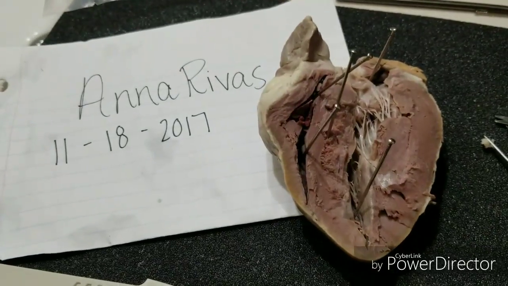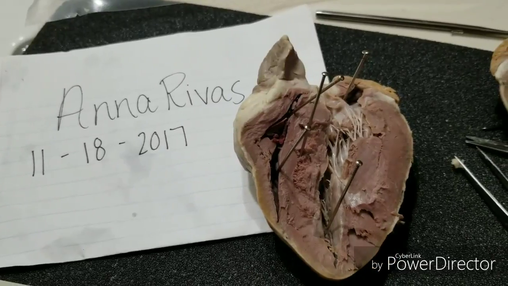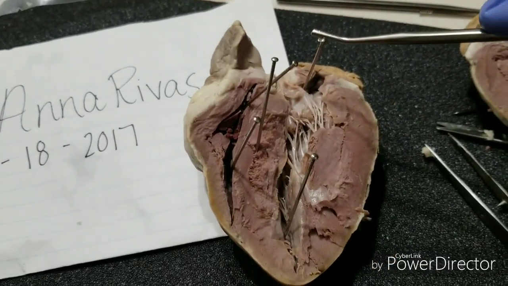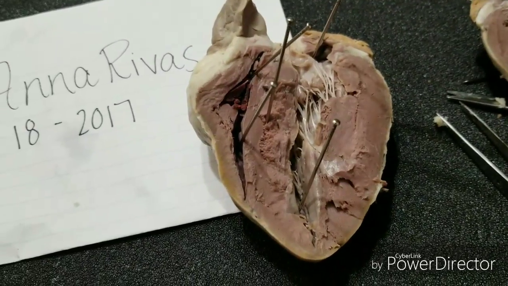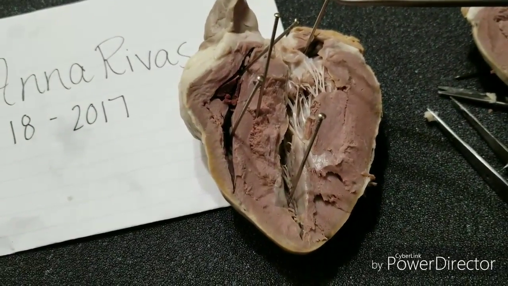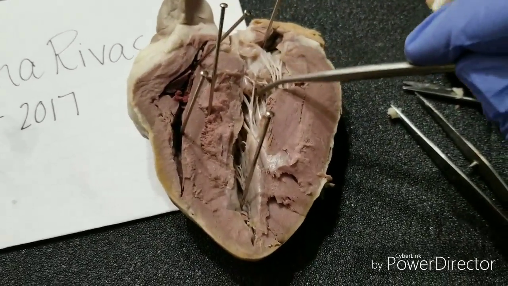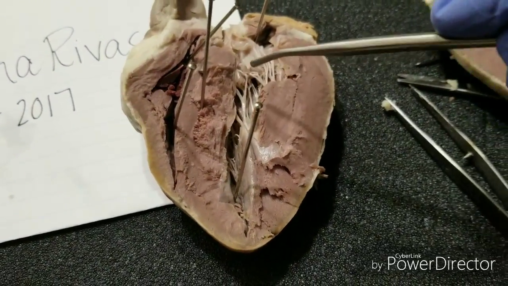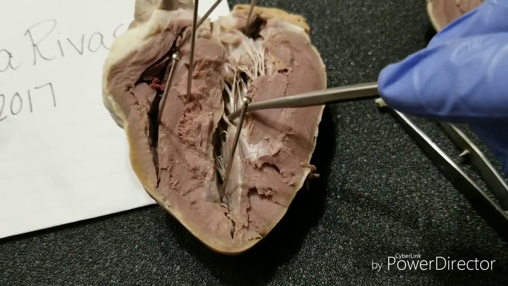Now we're going to label some structures of the heart that is found more deep than the previous ones that we examined. So starting from up here, we have the left atrium. The left atrium is separated from the left ventricle by the bicuspid valve, which is right here. And then this is the left ventricle, this part right here that I labeled.